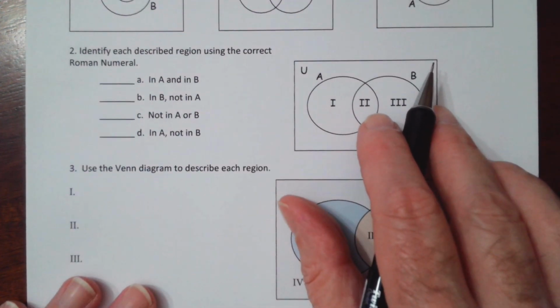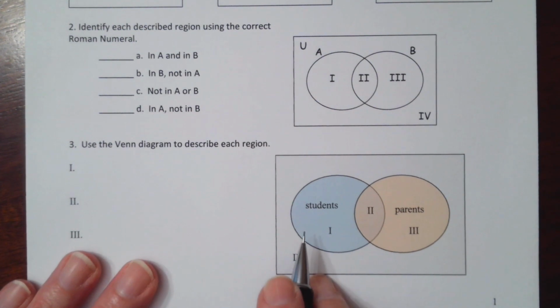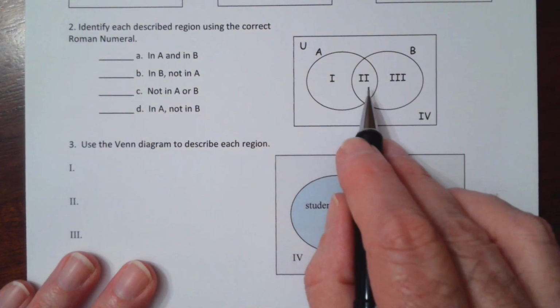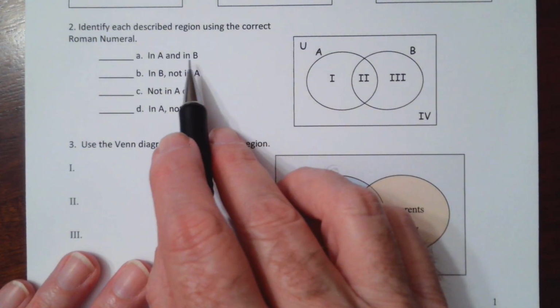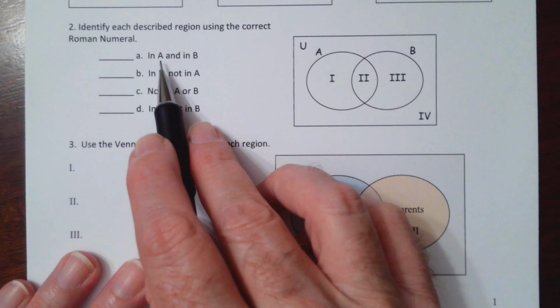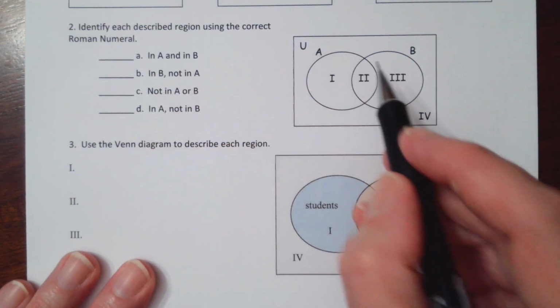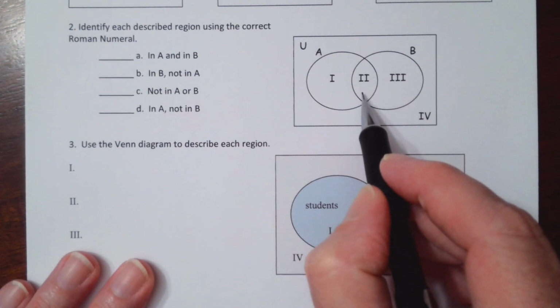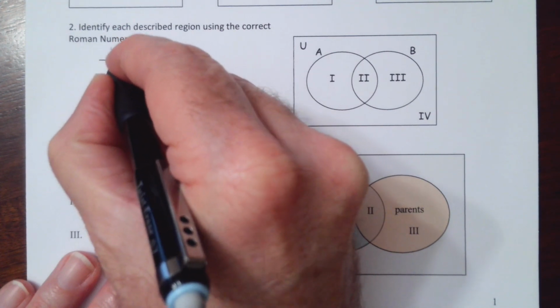In number 2, it says identify each described region using the correct Roman numeral. So we have Roman numerals 1, 2, 3, and 4. We need to identify the region where we're in A and in B. Well, that would be in here. The elements in here would be in A and also B. That's where the overlap is. So that's region 2.